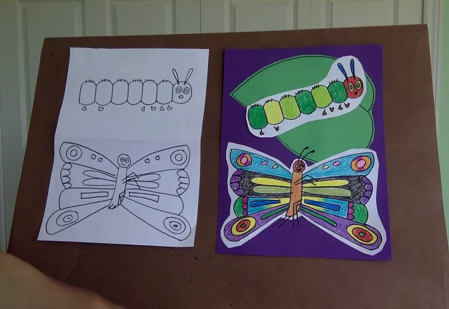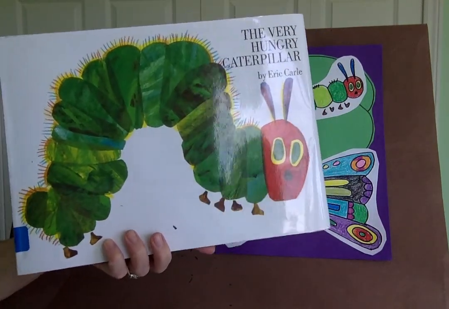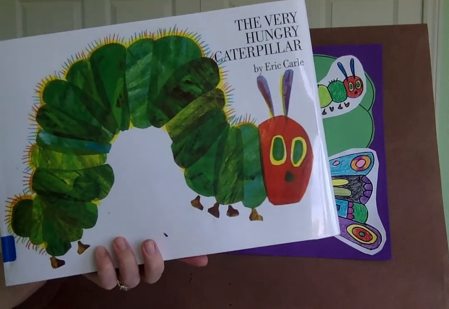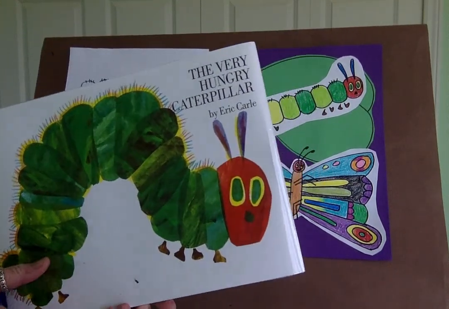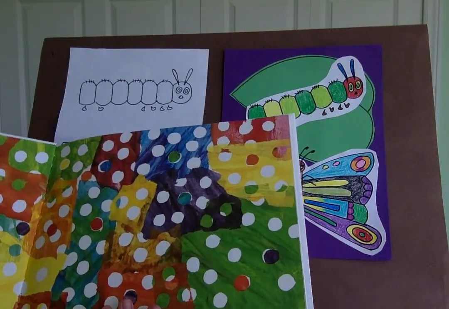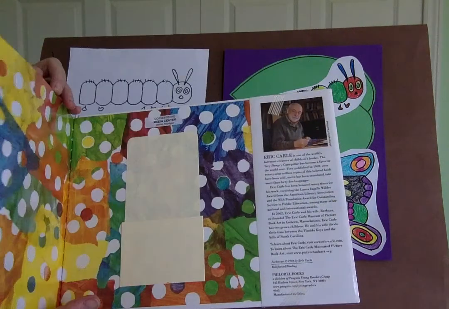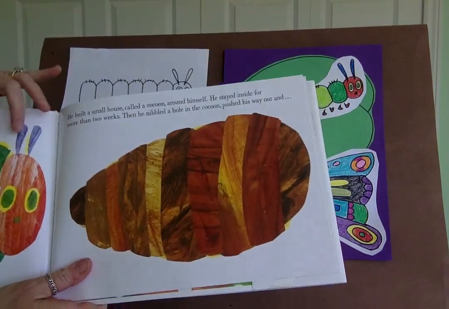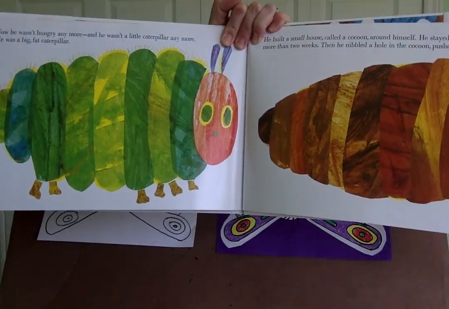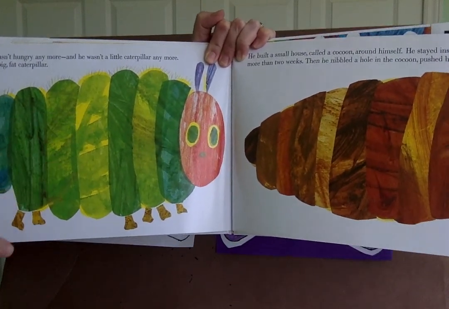What Eric Carle did was, you can see his colors here are so amazing. Eric Carle is an American-born author of children's books, artist and illustrator. So what he did with all of his art and his books, he painted huge sheets of paper, and if he was creating his caterpillar, he would take a big sheet of paper and paint all these different greens and even yellow and blend his colors together.